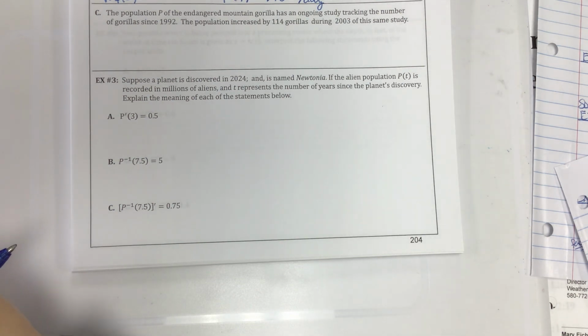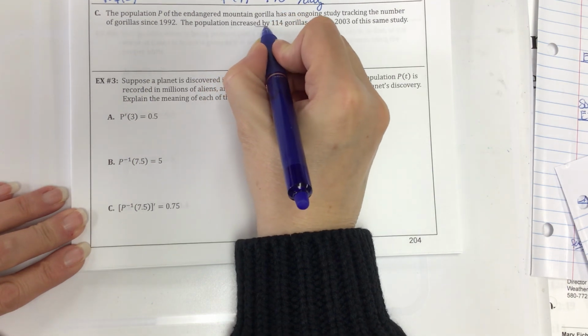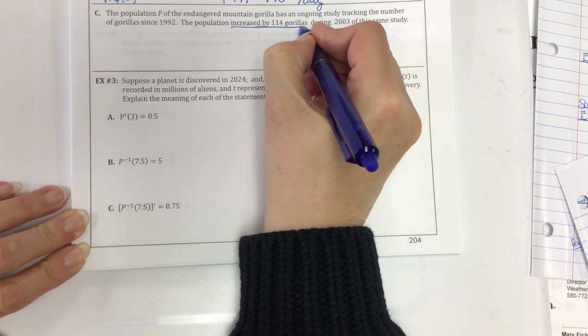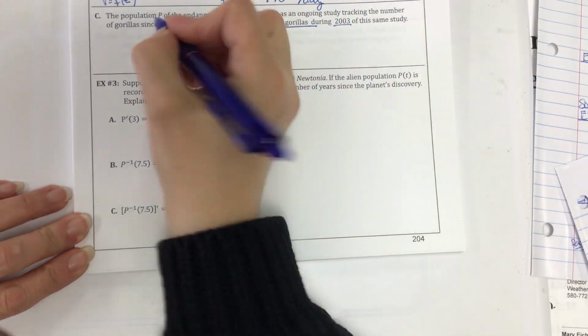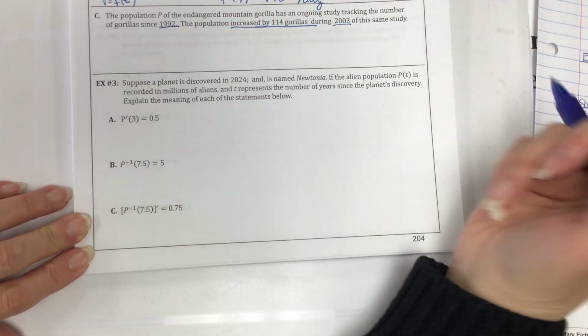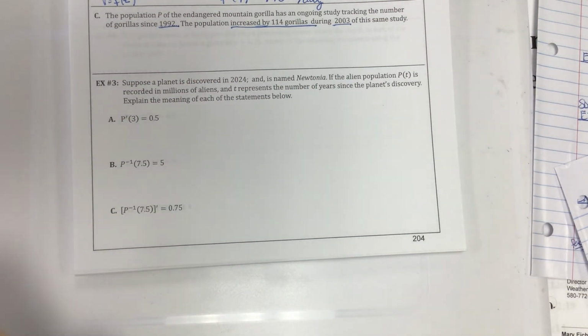Mm-hmm. Okay. The population P of the endangered mountain gorilla has an ongoing study tracking the number of gorillas since 1992. The population increased by 114 gorillas during 2003 of the same study. So we're talking from 1992 to 2003. Yes? So you've got to take that into consideration.